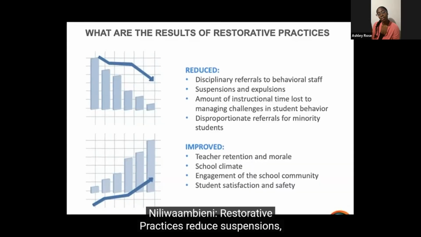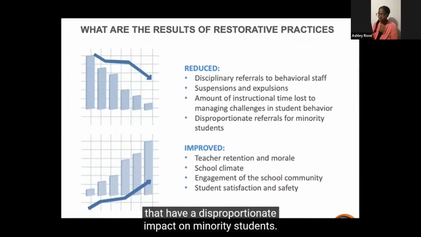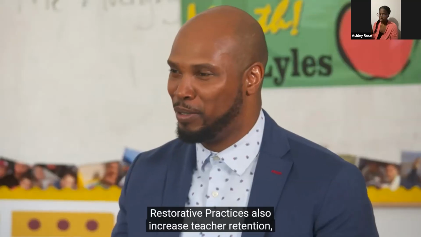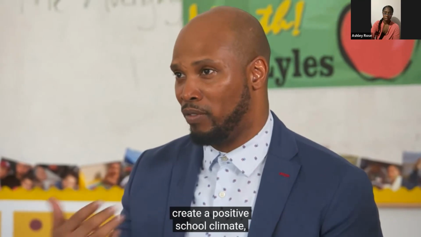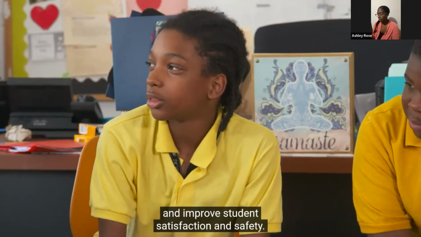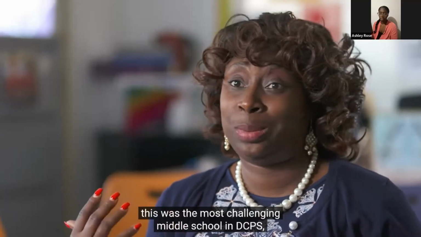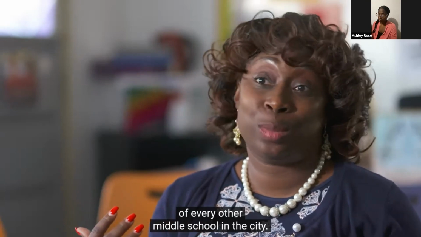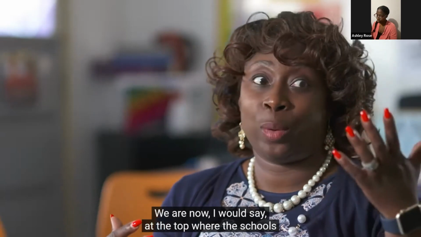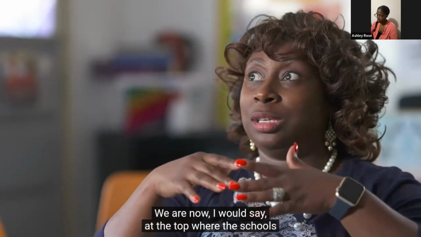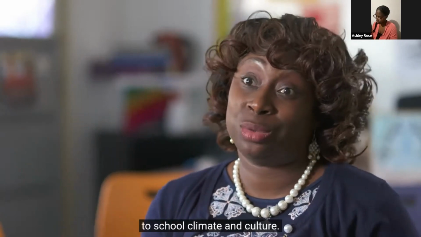Restorative practices reduce suspensions, expulsions, and loss of instruction time that have a disproportionate impact on minority students. Restorative practices also increase teacher retention, create a positive school climate, and improve student satisfaction and safety. When I first got here, this was the most challenging middle school, and DCPS had the highest suspension rate of every other middle school in the city. We are now, I would say, at the top, where the schools in the other part of town who don't have discipline issues, we rank up there with them as it relates to school climate and culture.